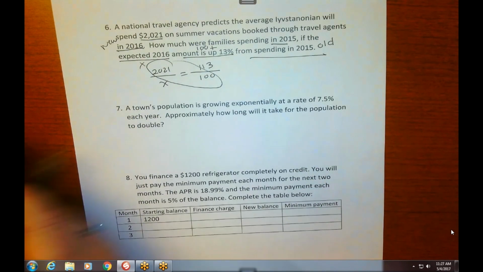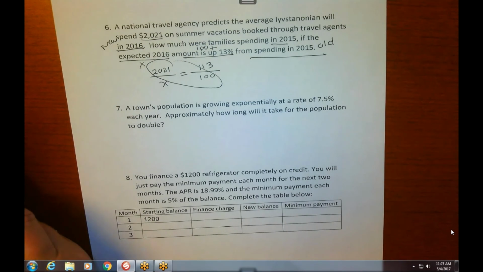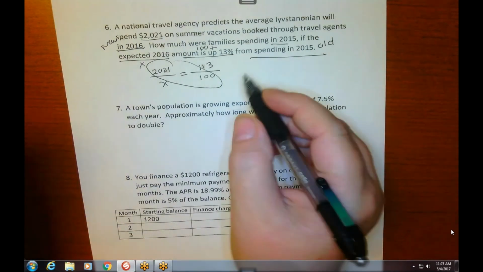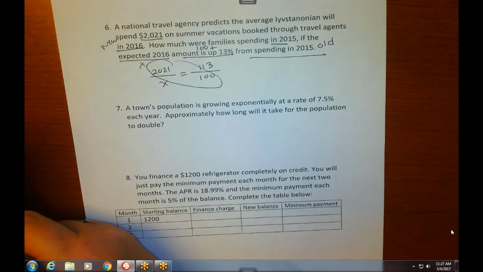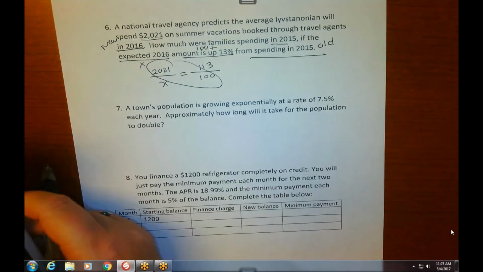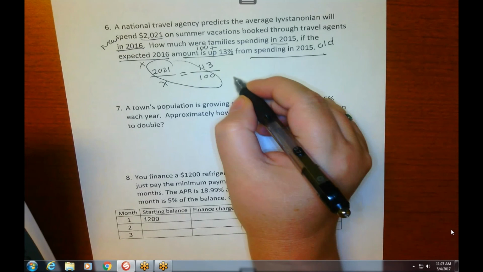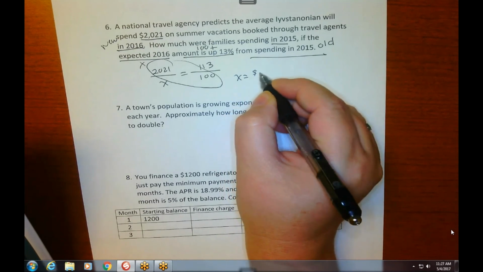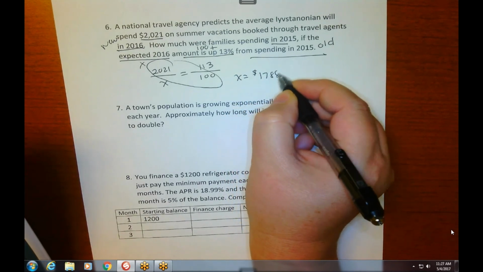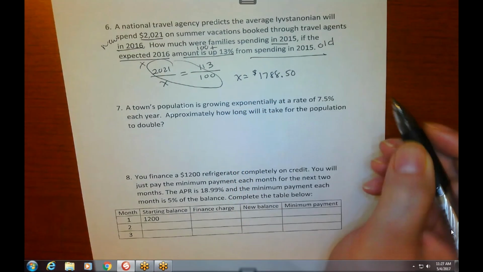Multiply the diagonal without a variable. And they are spending 1788.50.